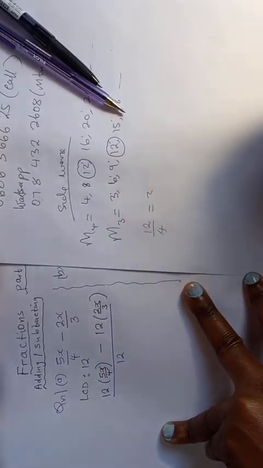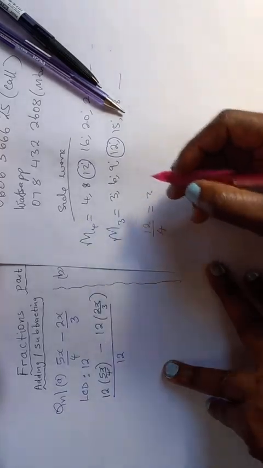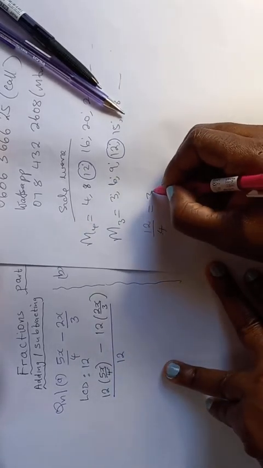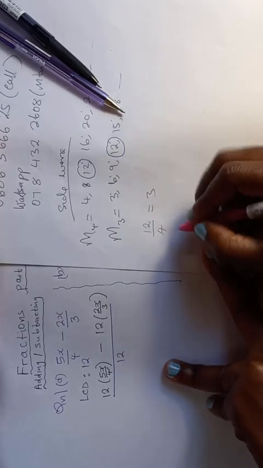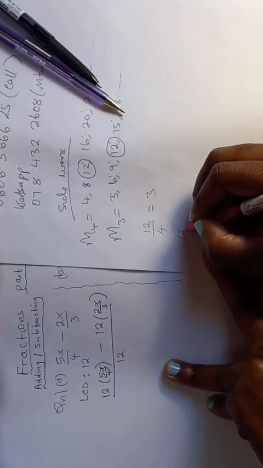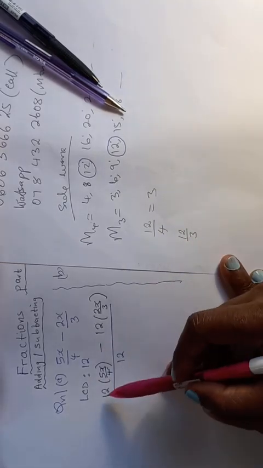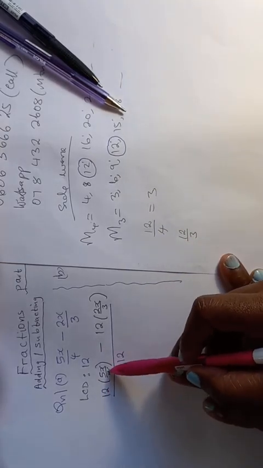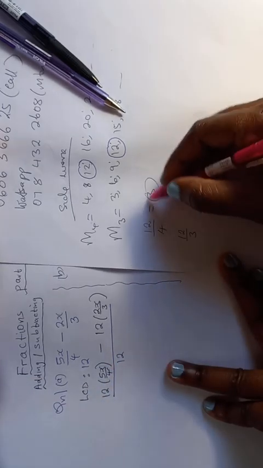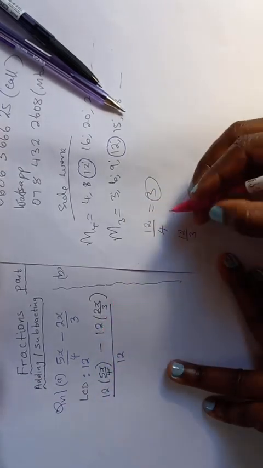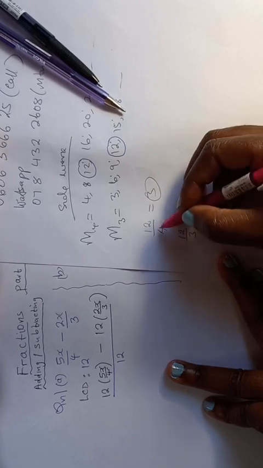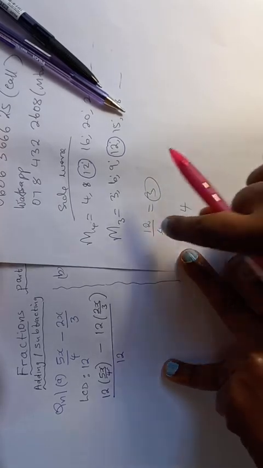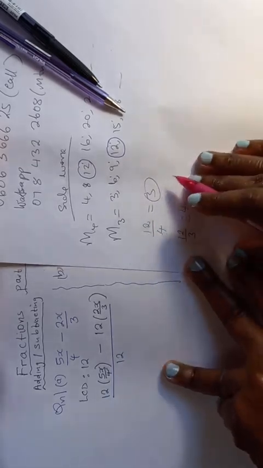Hey, I'm using too much energy, even my pencil is broken. Yeah. So I'm doing 12 divided by this 4, then I remain with 3. And I'm doing 12 divided by the 3, I remain with 4. Do 4 and 12 have a relationship as factors?